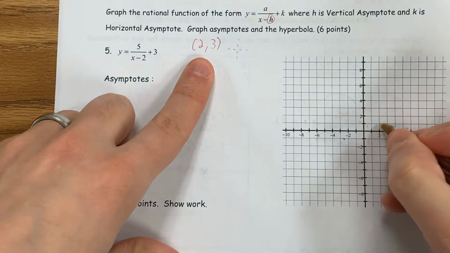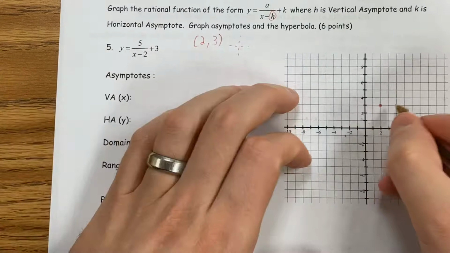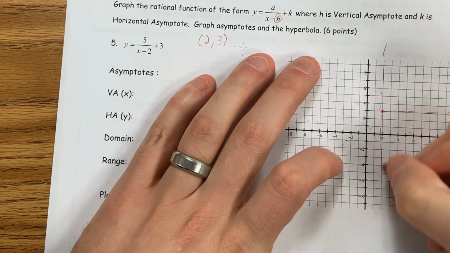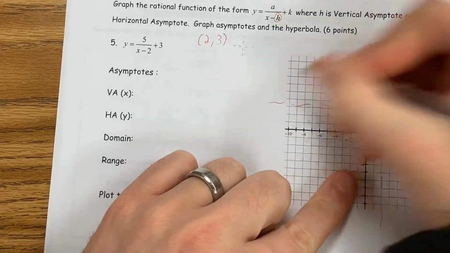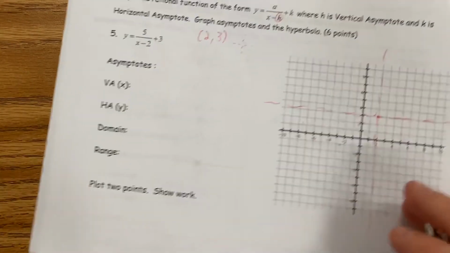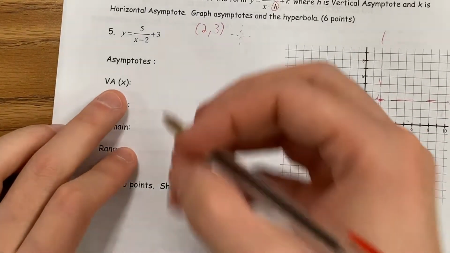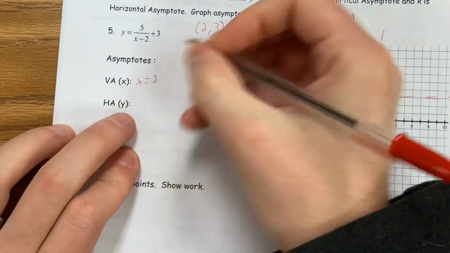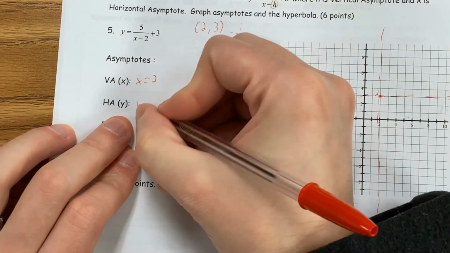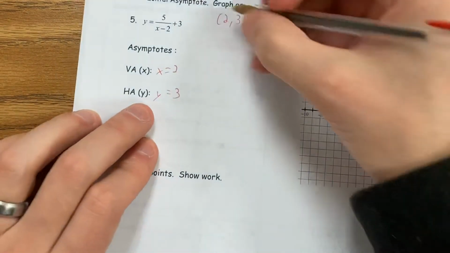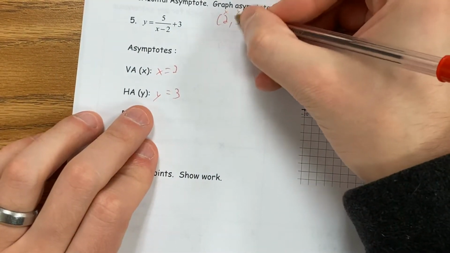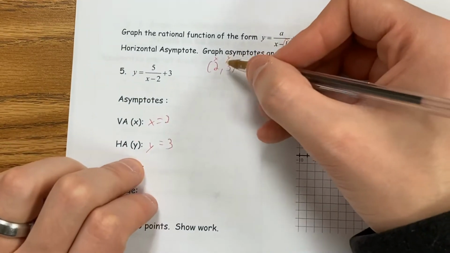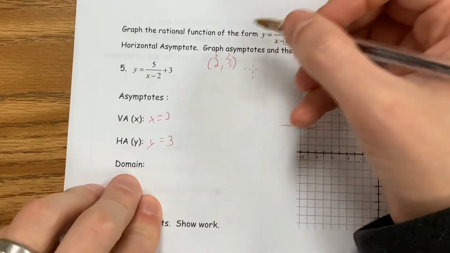So 1, 2, 1, 2, 3. This is where our asymptotes are going to meet up. Which I'm kind of drawing before writing, but whatever. Vertical asymptote will be x equals 2. And the horizontal would be y equals 3. Which hopefully makes sense, because an ordered pair is an x and a y, so x equals 2 and y equals 3. Just in case you ever forget, you can use that.